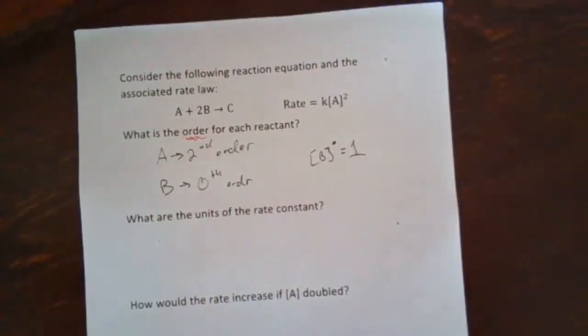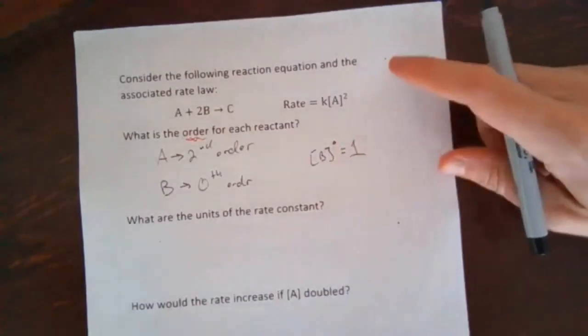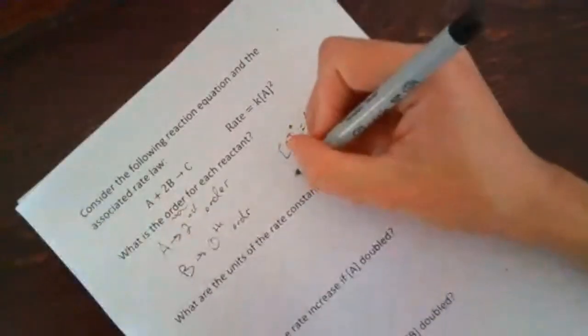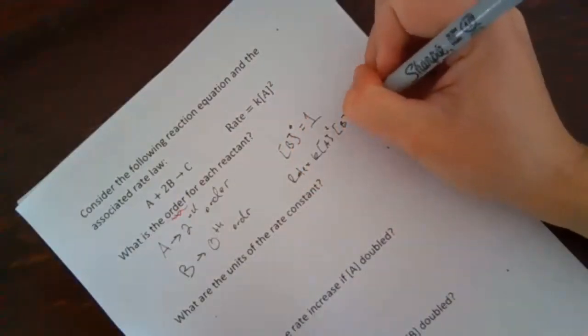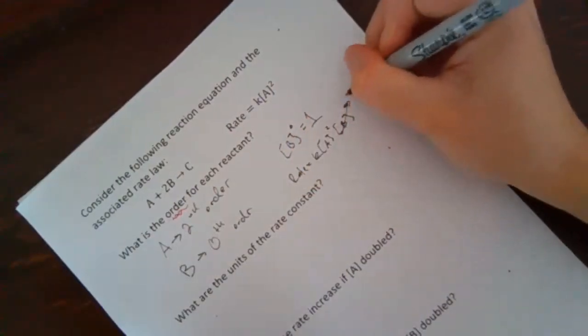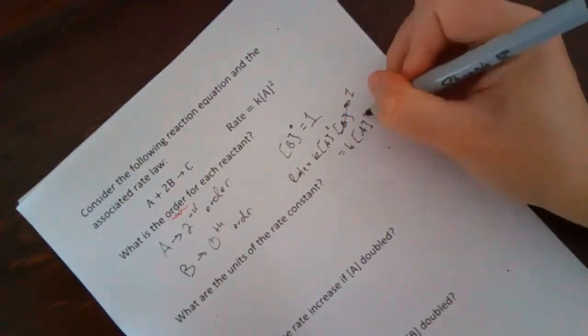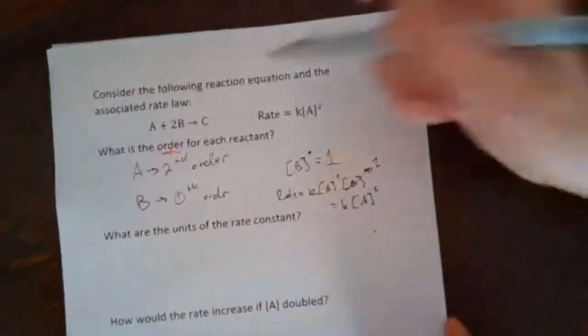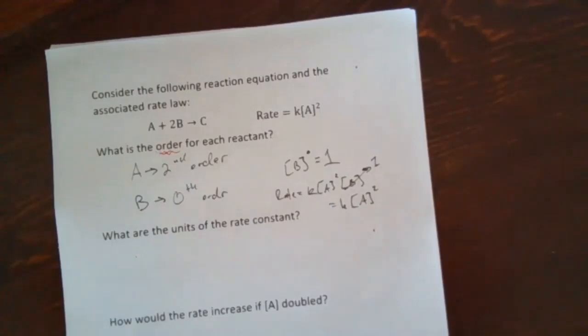Everything raised to the 0th power is 1. So basically, you don't write out B to the 0th. You could say that technically the rate is equal to K times concentration A to the second, times concentration B to the 0. But that just all goes to 1, and you're left with just K times concentration A to the second. So when you have a reactant that does not show up in the rate law, that is 0th order.